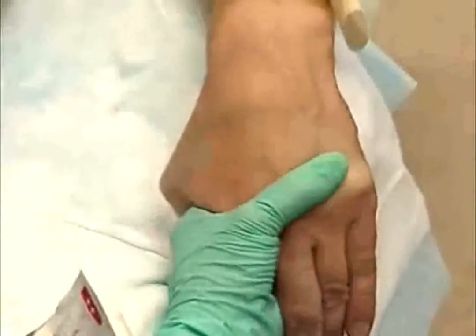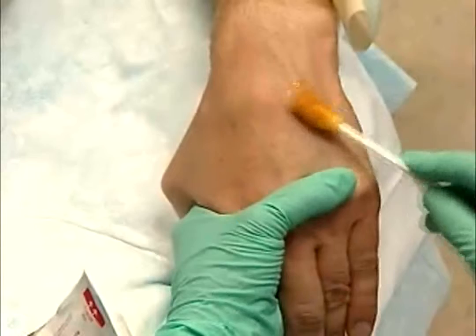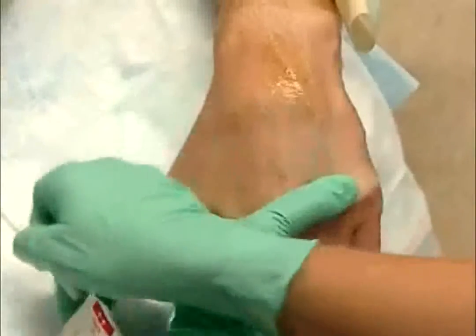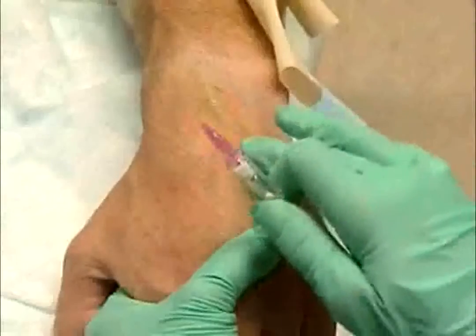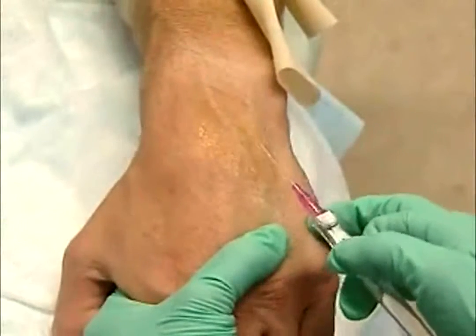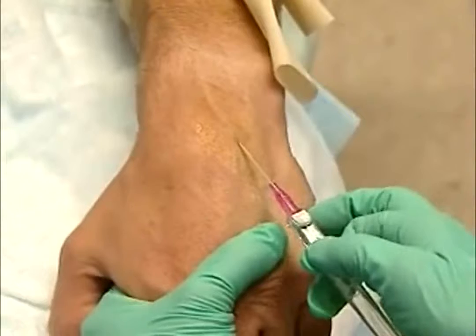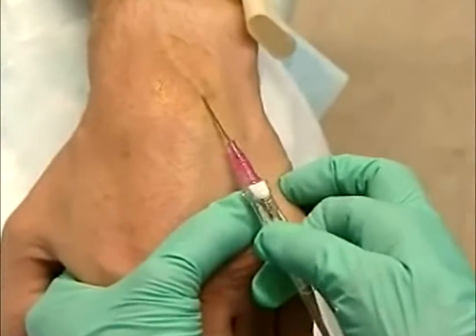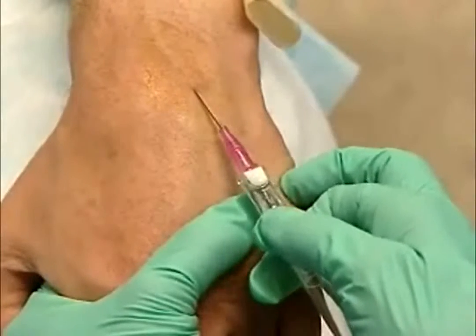This vein on the dorsal surface of the hand is the usual choice for the IV line. Prep the skin with alcohol or betadine. A little traction on the skin, a shallow approach to the vein, and the slight flashback into the needle shows that you're in.